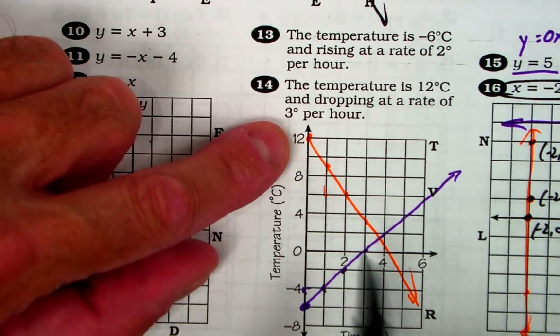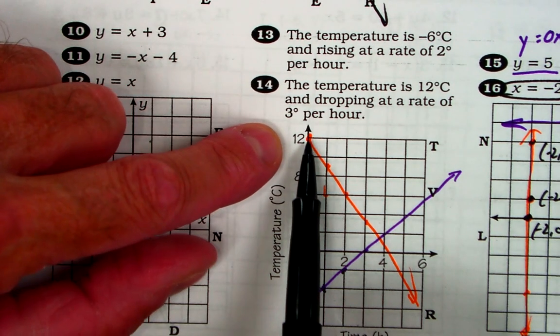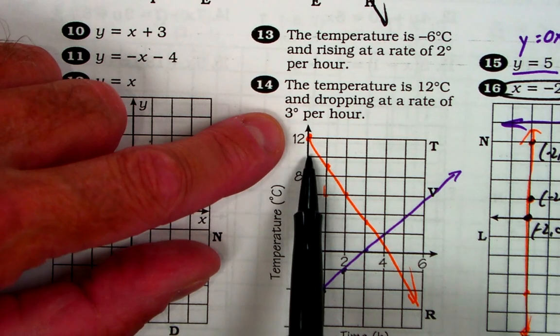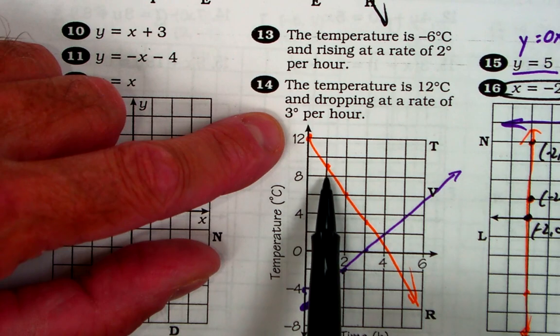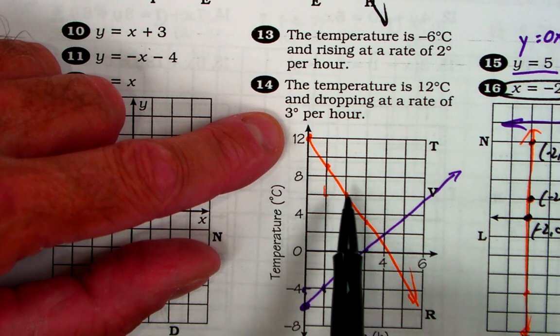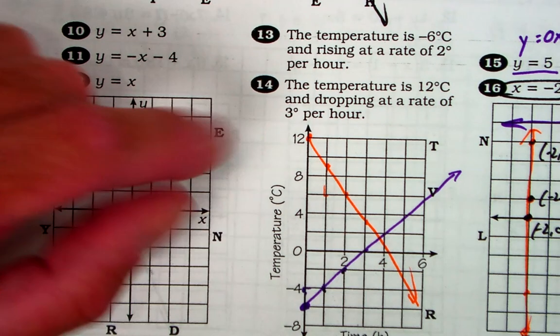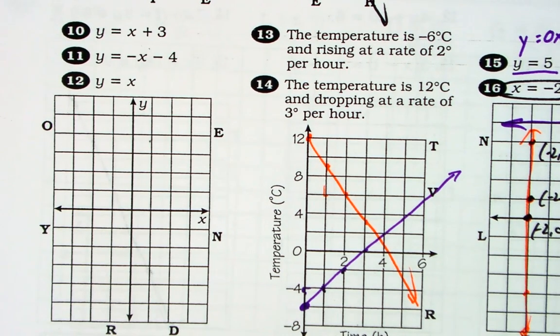This one here, I'm starting at 12, and I'm dropping 3 degrees. So 3 would be down to 9 in an hour. 3 would be down to 6 in an hour. 3 would be down to 3 in an hour. Let me just plot that out. Good question.